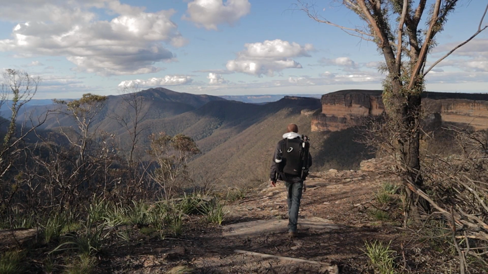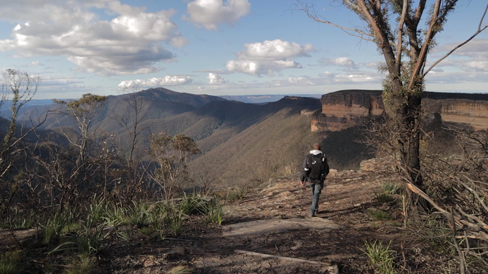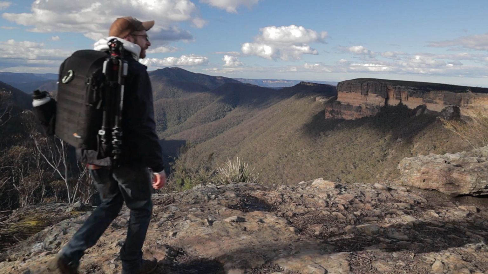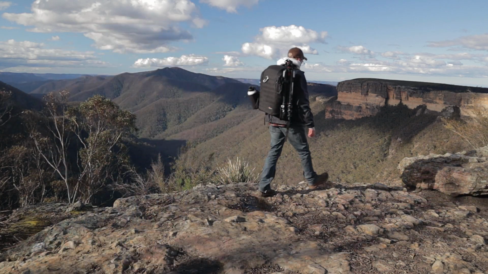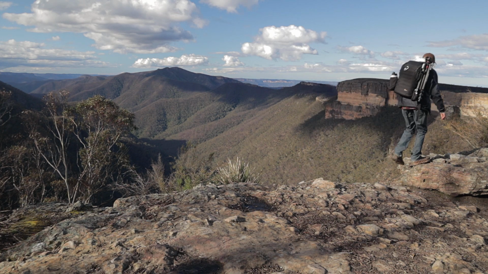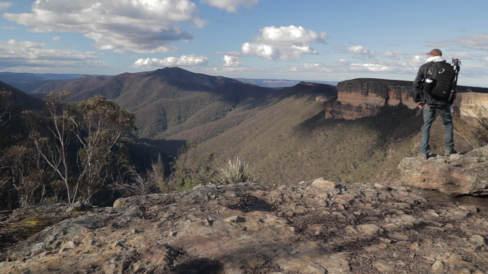So I think I've already found a location to photograph for sunset. I haven't even been walking for maybe 10 minutes and I came to this amazing viewpoint. You've got the river down there leading to the mountains and these big sandstone cliffs to the right. Just a spectacular scene. So that's definitely what I want to shoot for sunset.